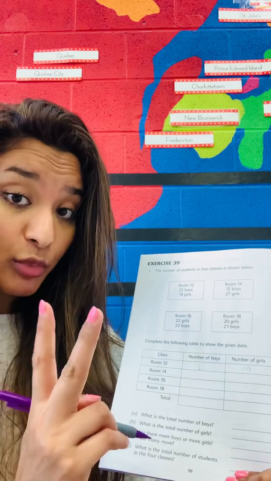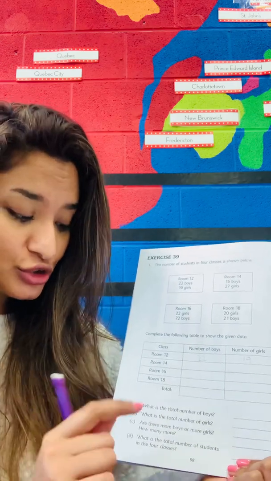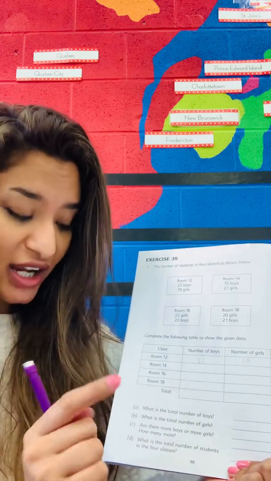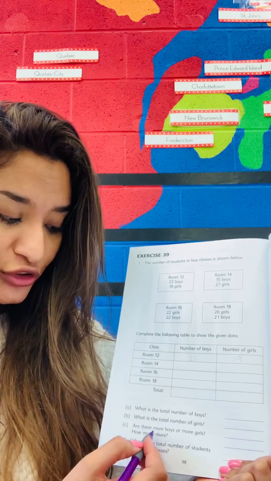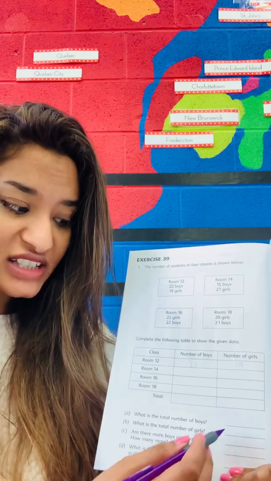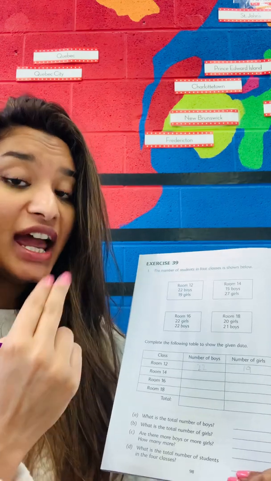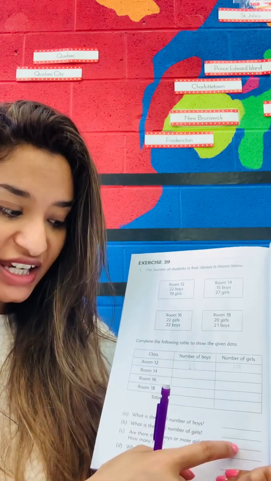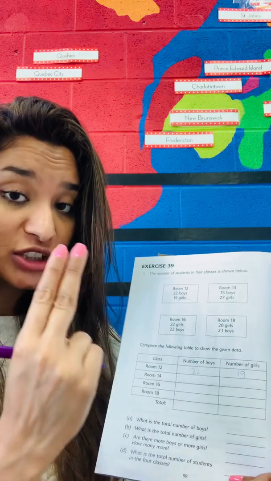The second part of the question requires you to subtract. If they're asking you, are there more boys or girls? How many more? For example, if you find out that there are more boys, you need to subtract the number of girls from the number of boys. And that difference would be the answer here. So you have to give me two answers.